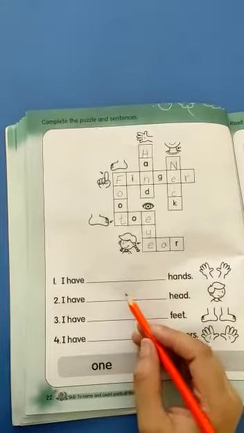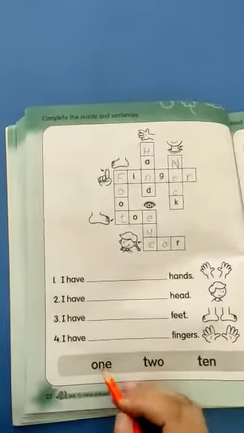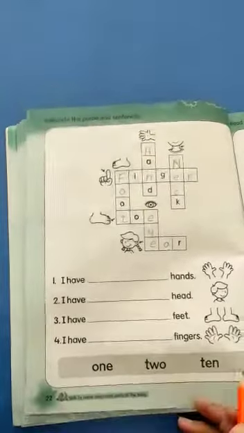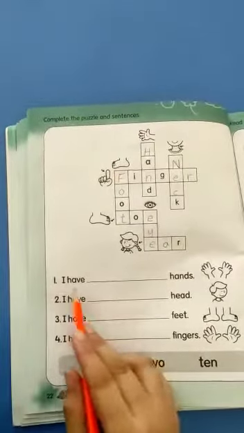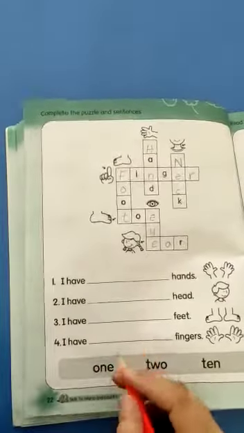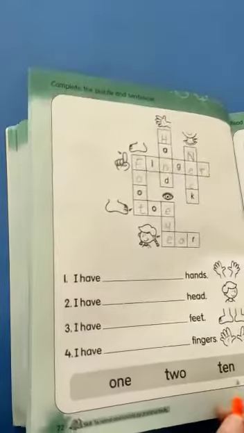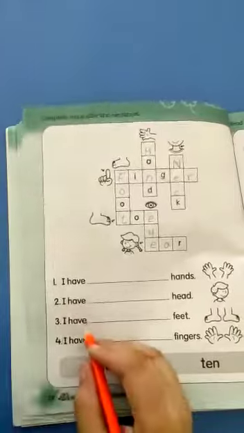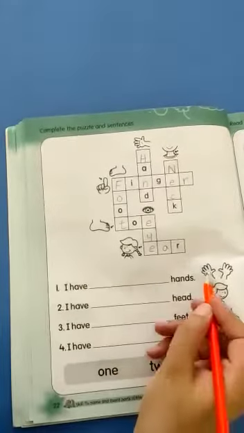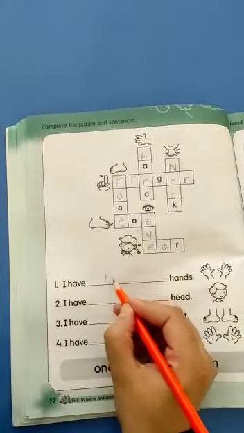Now we are going to fill these blanks with the help of these words. I have dash hands. 1, 2 or 10. I have 2 hands. Yes.